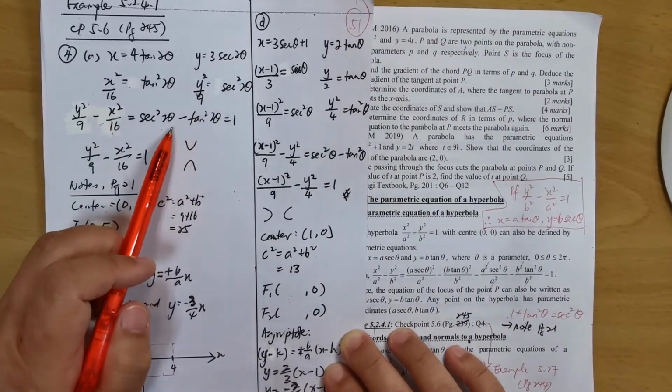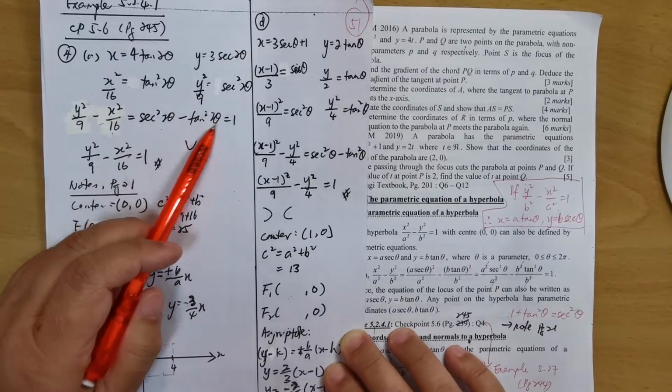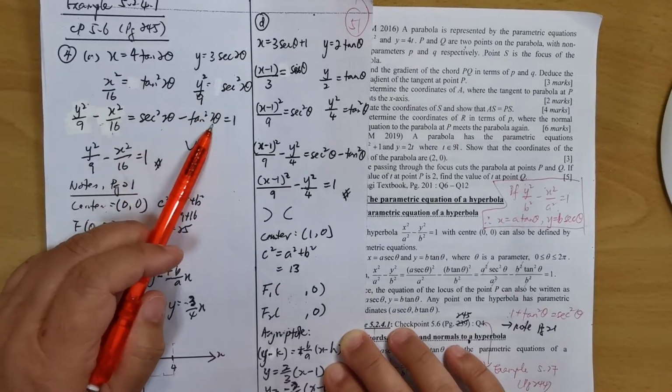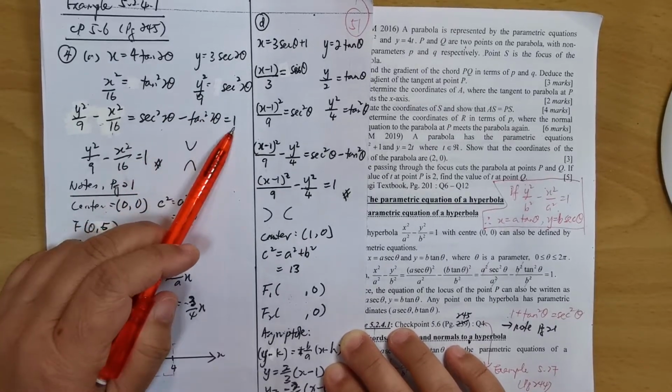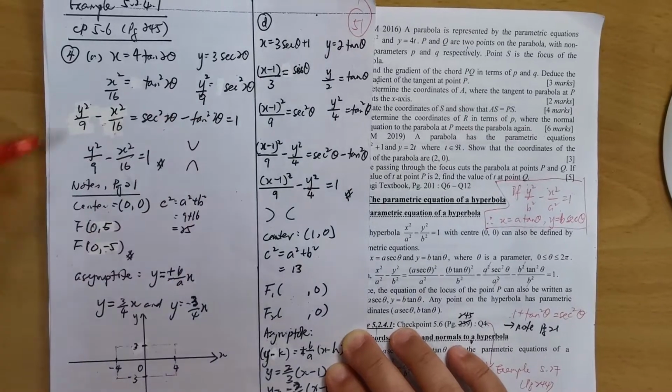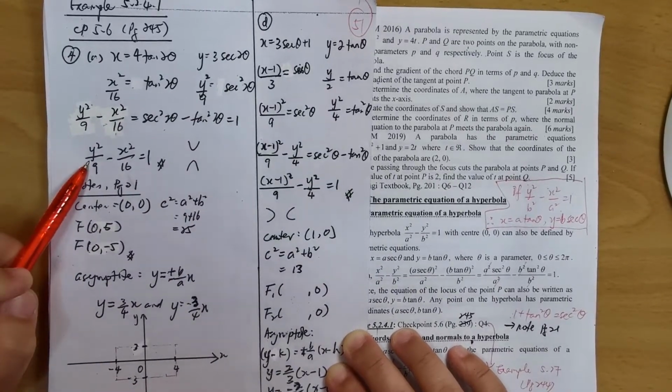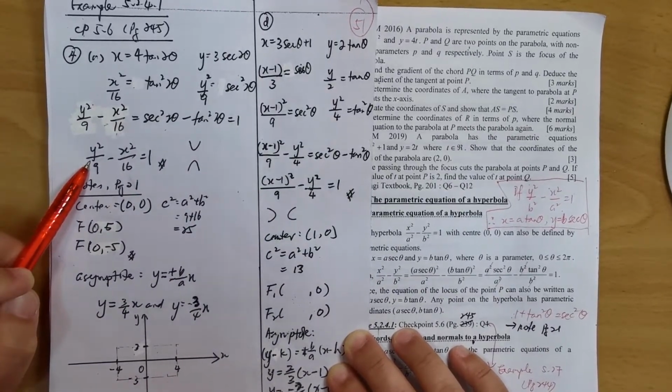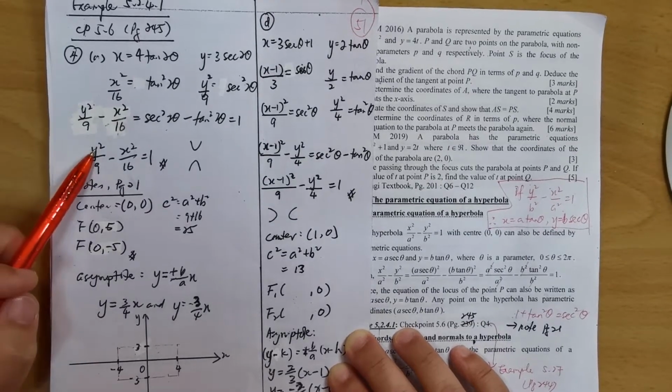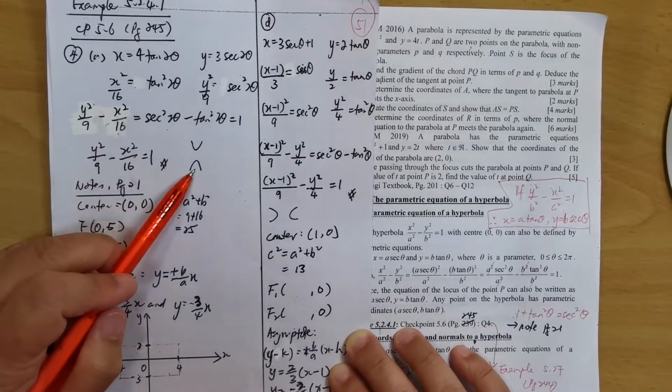So we apply the identity. Doesn't matter whether it's theta or 2 theta, as long as the angles are the same. So secant square minus tangent square is equal to 1. Therefore this is the Cartesian equation of the hyperbola. Because it is y square minus x square, we know that it is a vertical one.